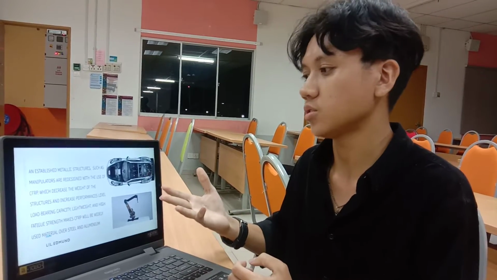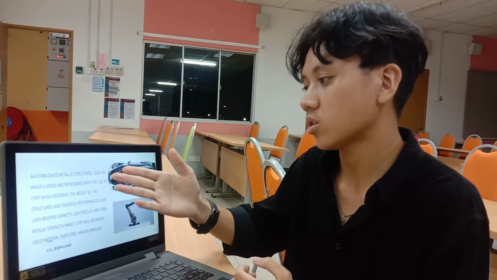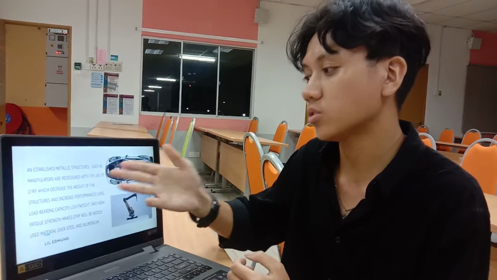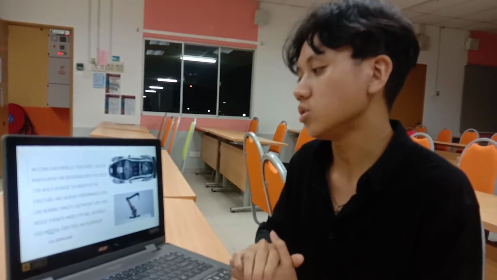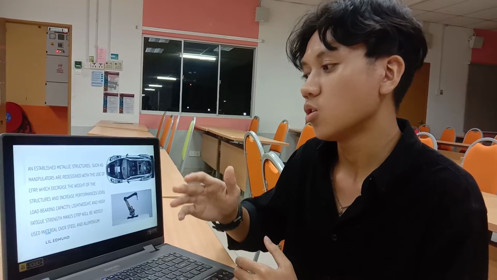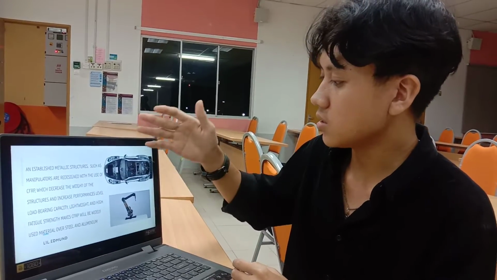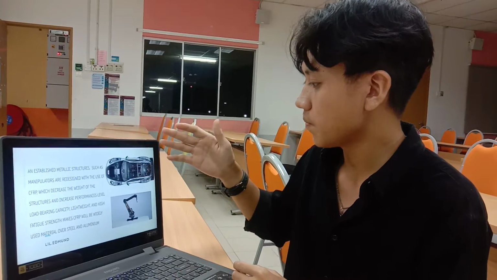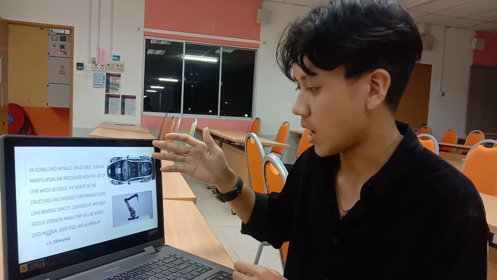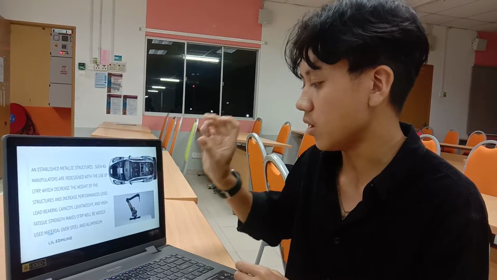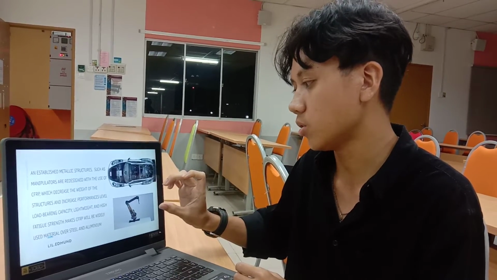So what do we expect from this research? An established metallic structure such as a manipulator is redesigned with the use of CFRP. For instance, these two pictures that I have been displaying, a vehicle and a robotic arm.